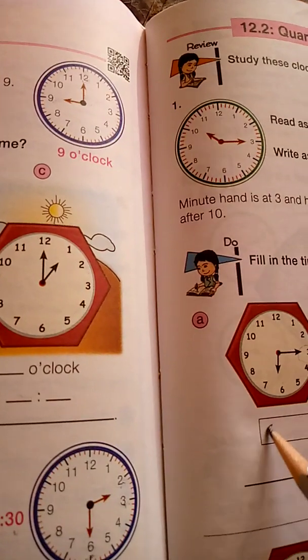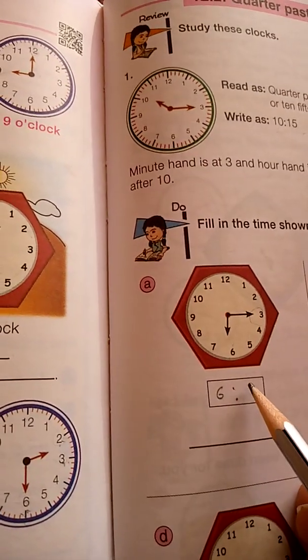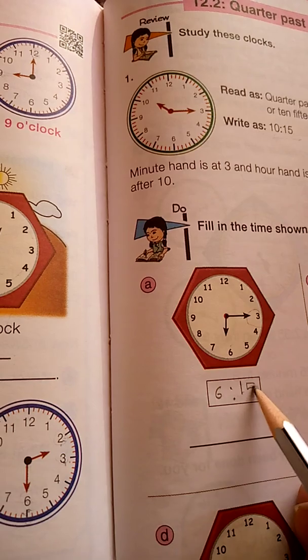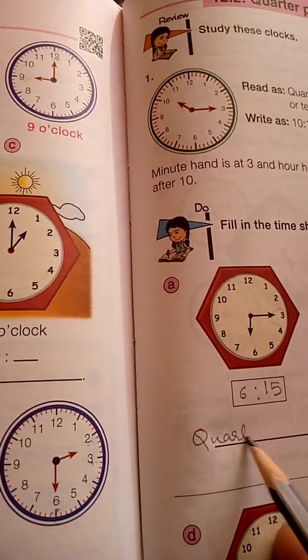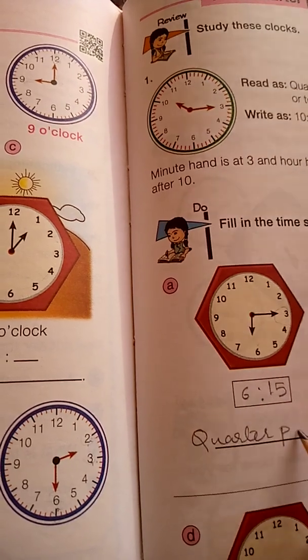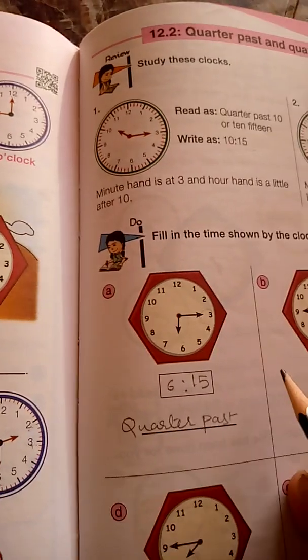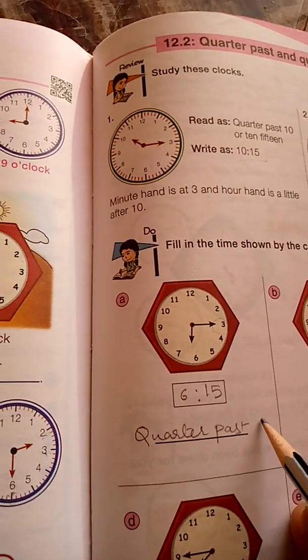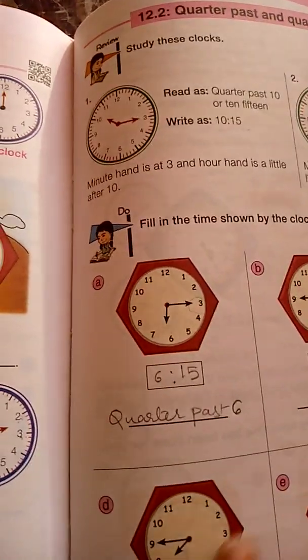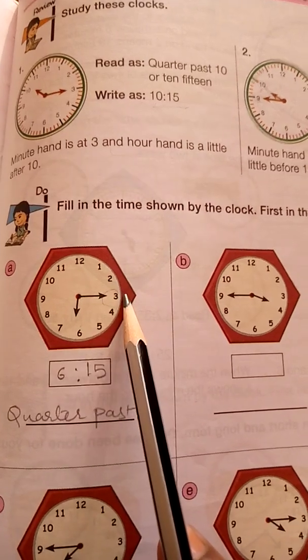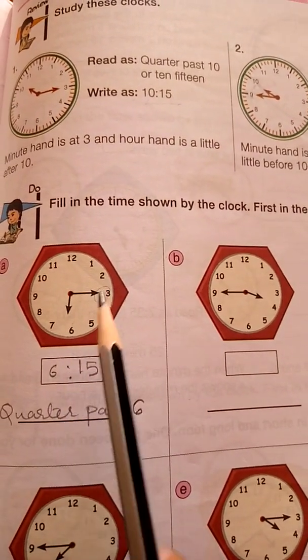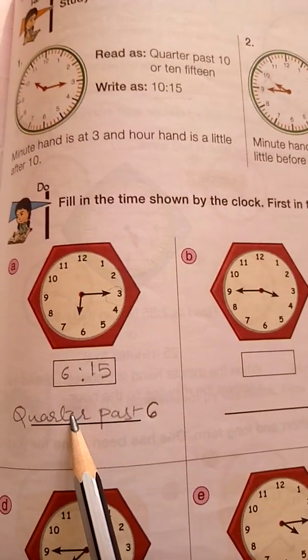We have to write it as 6:15 or quarter past 6. Is it understood, children? See, it is very easy. As the minute hand is on 3, okay, it is sure that it is quarter past.